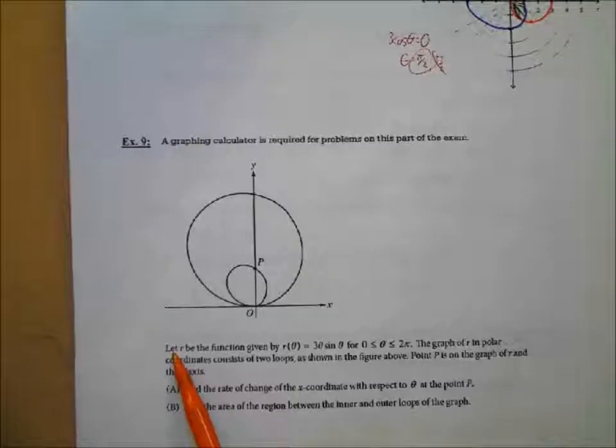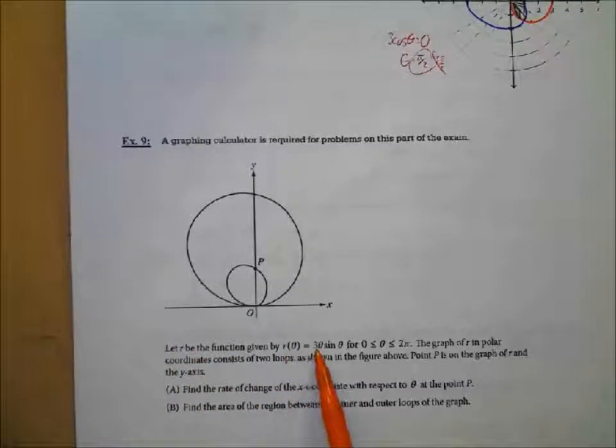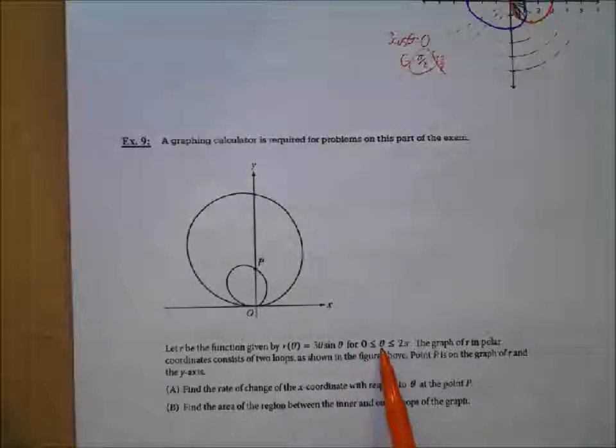So let R be the function given by R of theta equals 3 theta sine theta for 0 less than or equal to theta less than or equal to 2 pi.